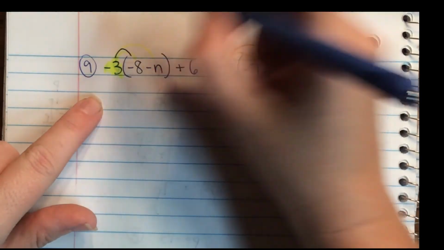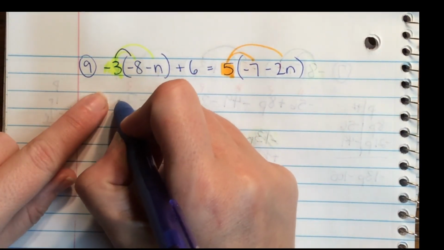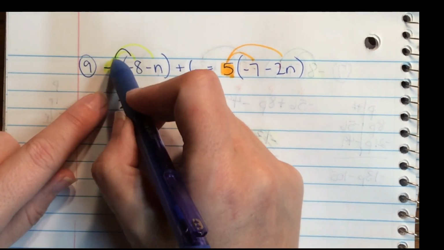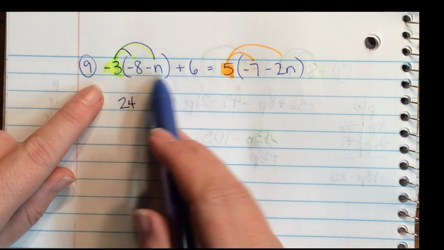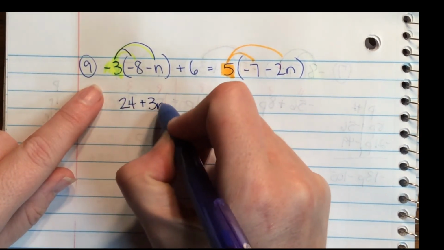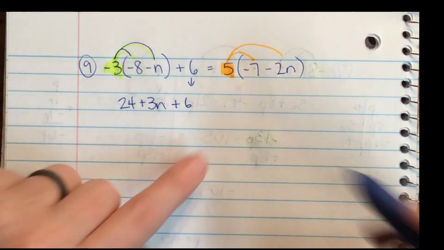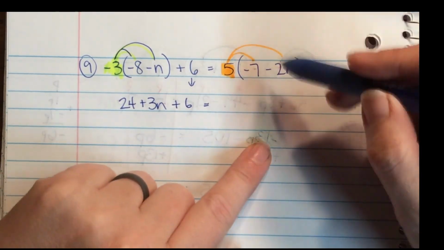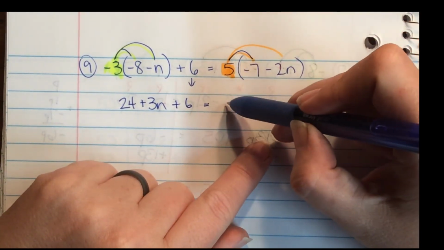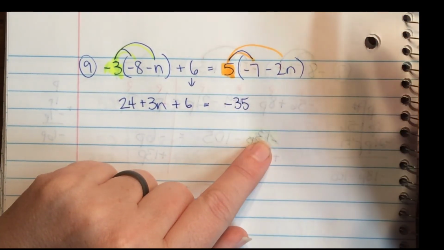So I got -3 times -8, which is 24. Then I have -3 times -n, which is +3n. Then the 6 just comes down because we didn't change it. Now I have 5 times -7, which is -35.